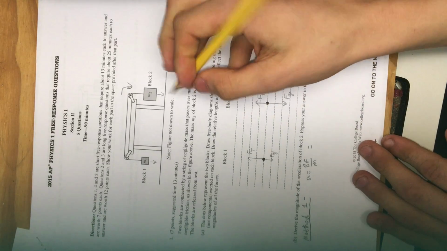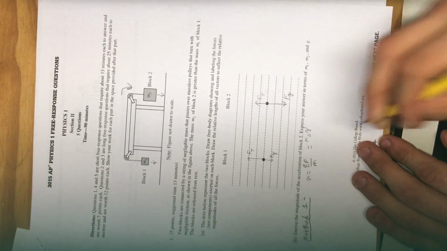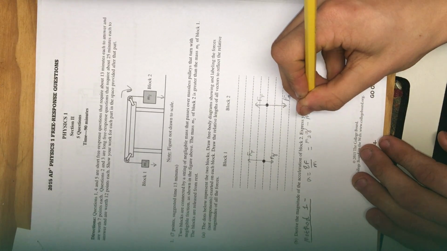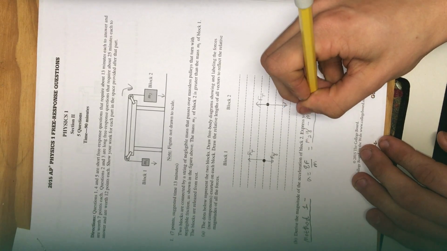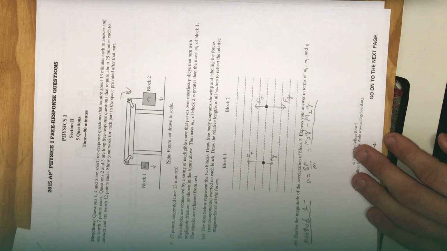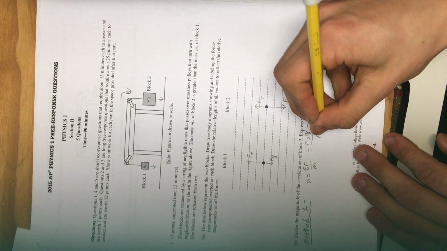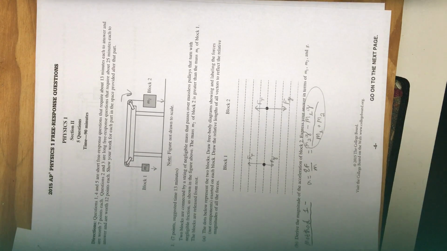And since they are opposing forces, we're going to have m2g, the gravitational force acting on block 2, minus the gravitational force acting on block 1, m1g, over the total mass of the system, which is the mass of block 1, m1, plus the mass of block 2, m2. So a equals (m2 minus m1)g over (m1 plus m2). So there's your answer for the first method.